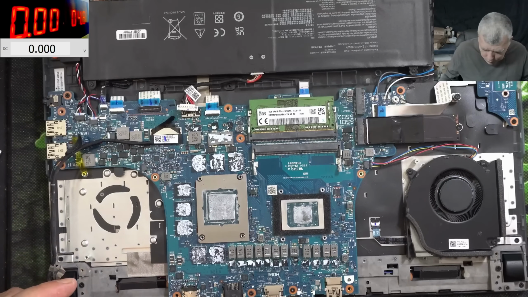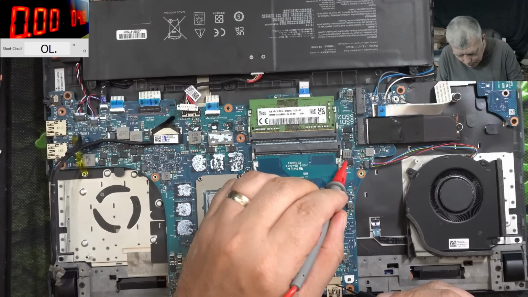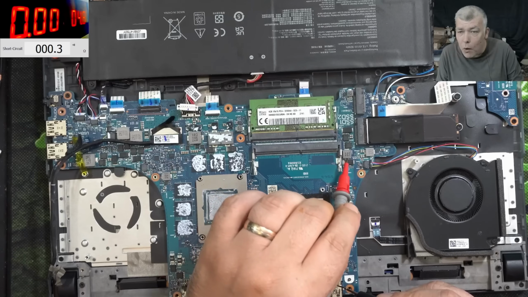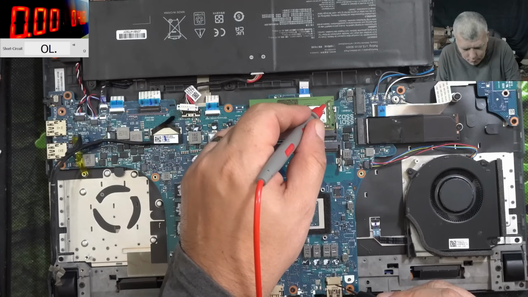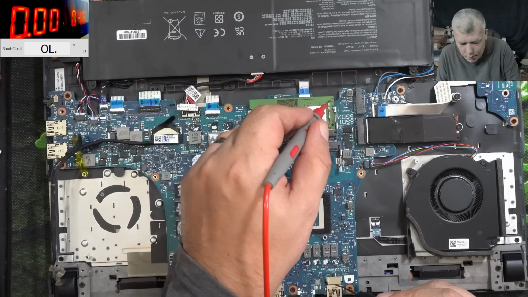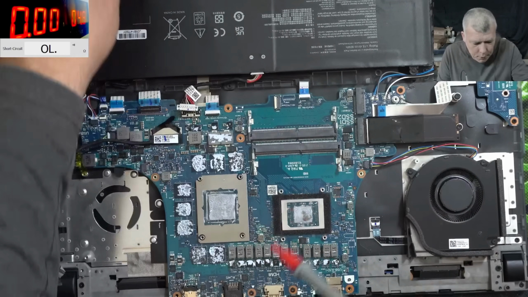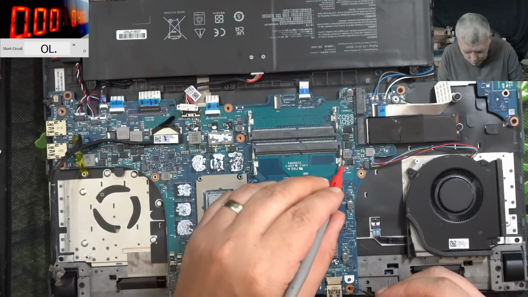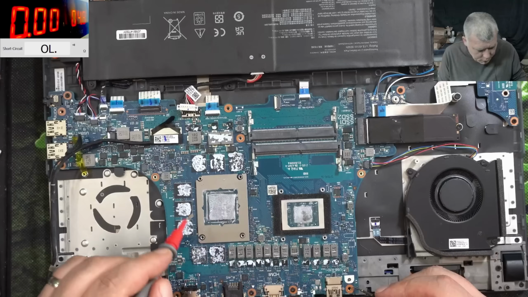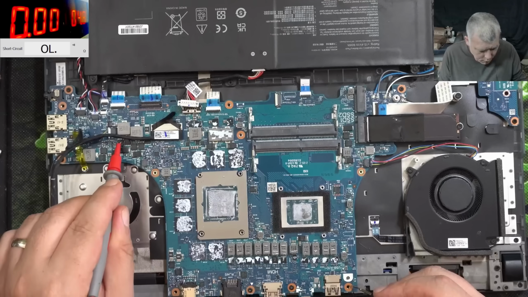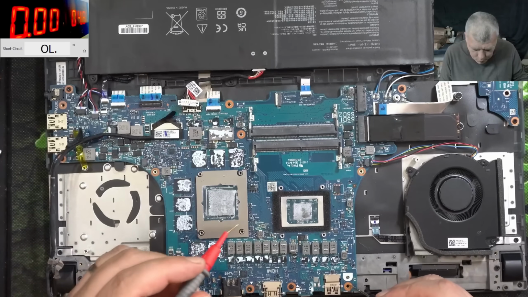Let's check the coils. This coil is fine. This one is fine. 0 ohms. Why would a coil have 0 ohms? This is the RAM memory. So check here, the RAM memory capacitor is beeping on both sides. How can the RAM memory power supply have 0 ohms? 0 ohms. The other coils, I'm not checking the CPU and GPU. The other coils are good. So I think we found the problem.